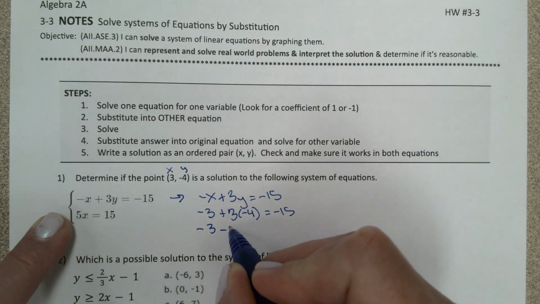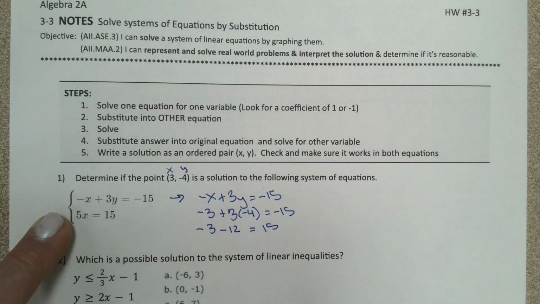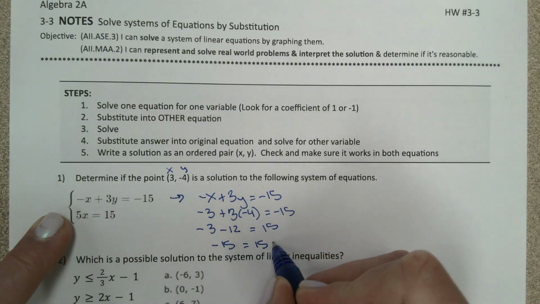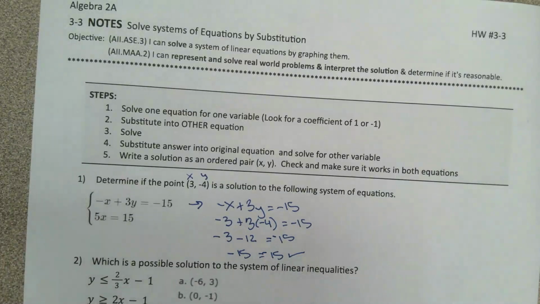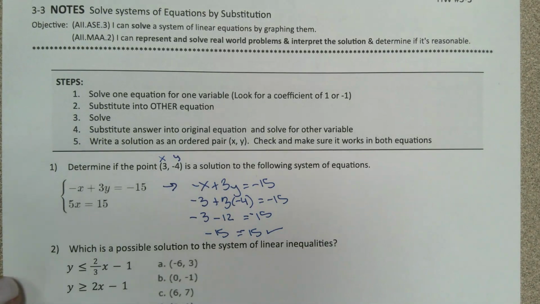3 times negative 4 adds up to negative 12. Negative 3 minus 12 equals negative 15. I forgot to bring down my negative. Okay, so negative 15 equals negative 15. That is a true statement, so it works in that one.